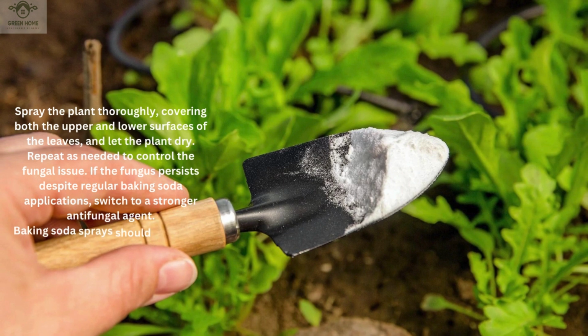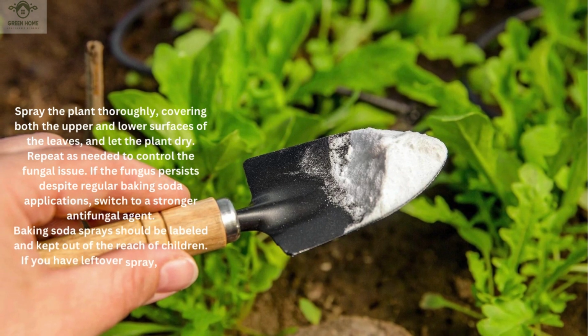Spray the plant thoroughly, covering both the upper and lower surfaces of the leaves, and let the plant dry. Repeat as needed to control the fungal issue. If the fungus persists despite regular baking soda applications, switch to a stronger antifungal agent.